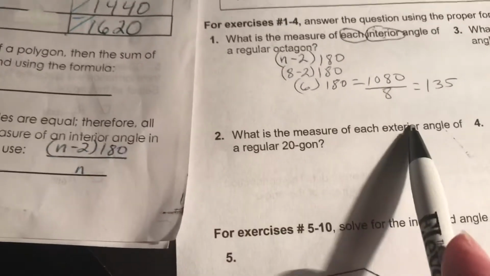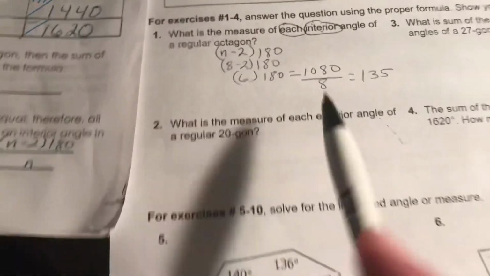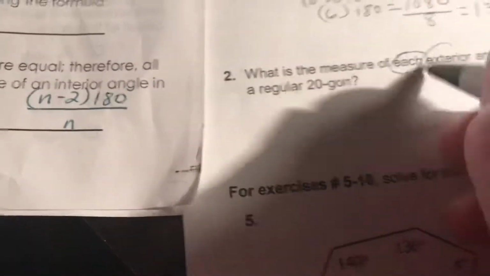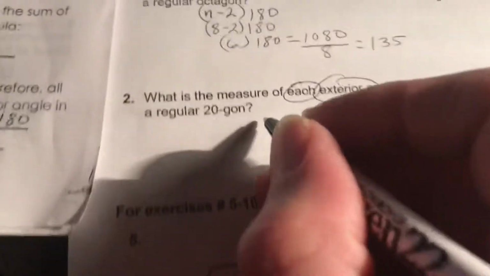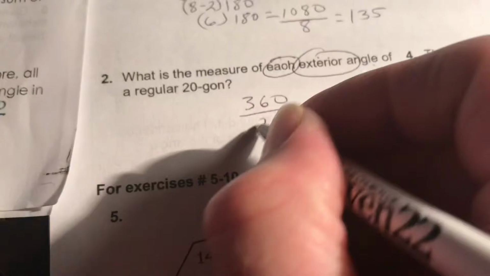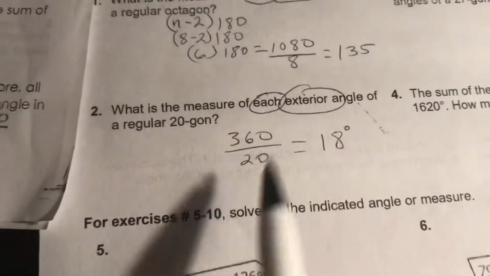Okay. So for number 2, what is the measure of each exterior angle of a regular 20-gon? For exterior angle, think 360. So go ahead and circle the keywords, each exterior, so 360, and then we're going to divide by the number. We're just going to do 360 divided by 20, and that is going to give us 18 degrees. So each exterior angle is going to be 18 degrees.